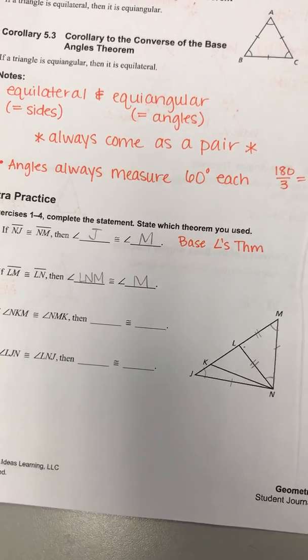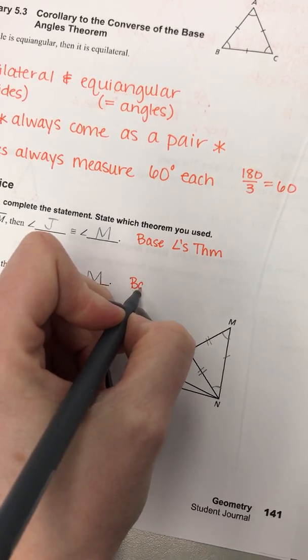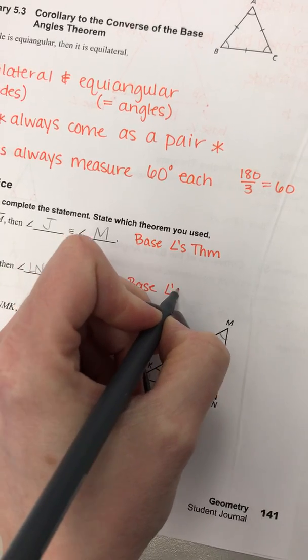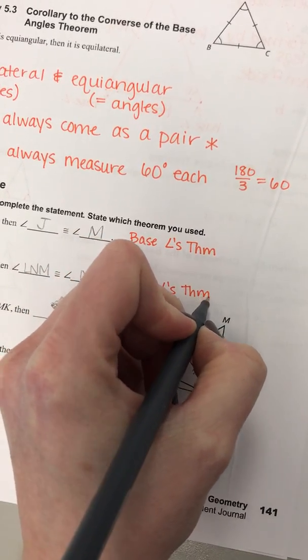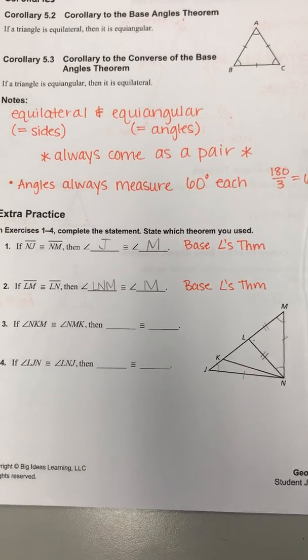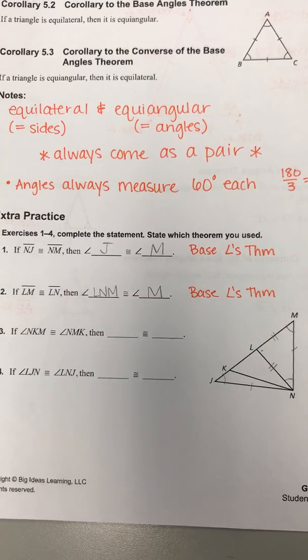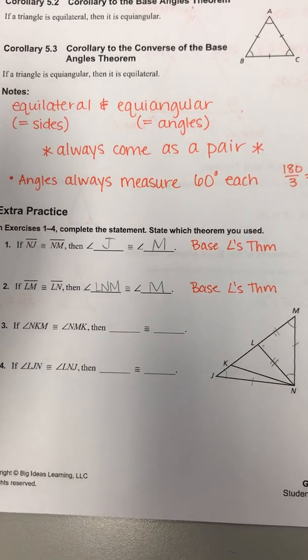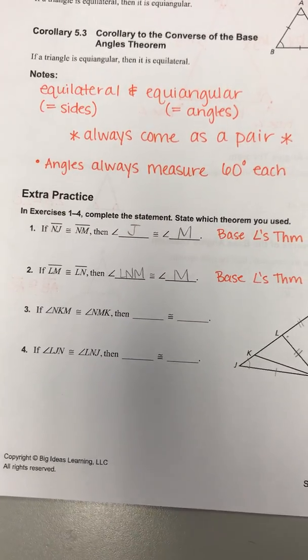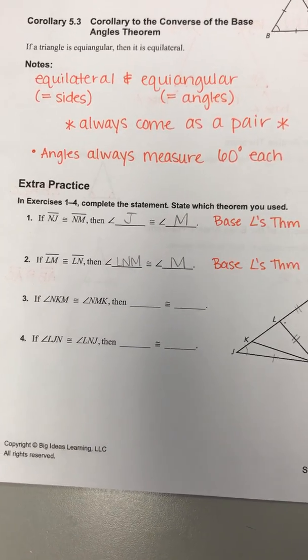And that was also the base angles theorem because, again, it gave us the sides, and the information that we gained were that those base angles were congruent. Okay, now this time they're giving us a pair of angles, so the first two gave us sides, and we used the base angles theorem. So now that we're given angles, we're going to be using that base angles converse theorem.